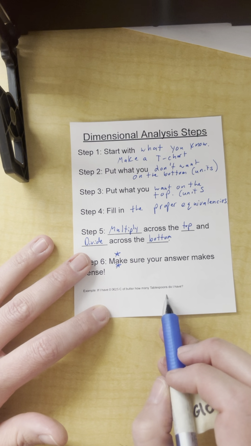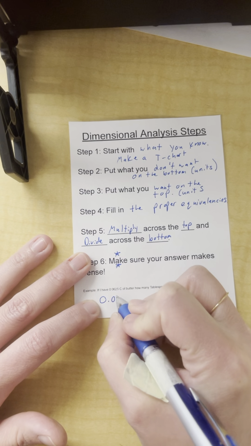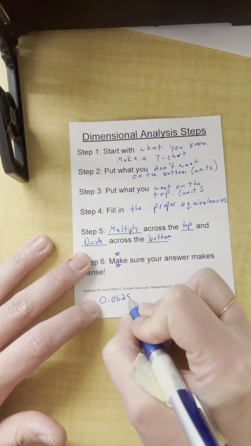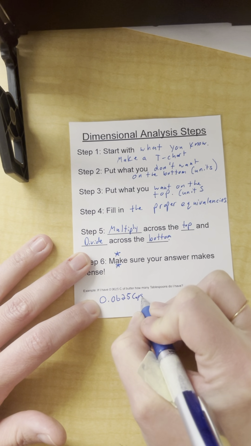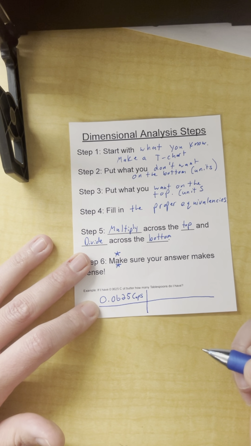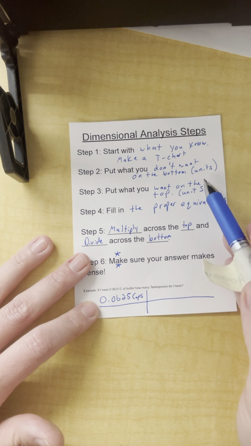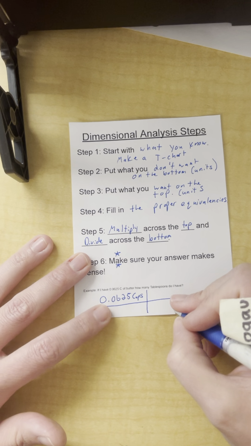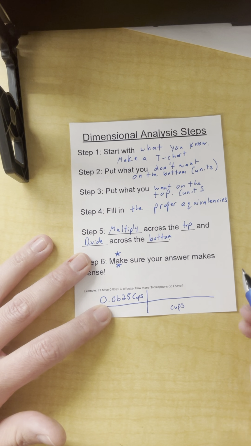So let's go through that. Start with what you know. I know 0.0625 cups. Okay, make a T-chart. Hopefully you're following along. There's my T-chart. Step number 2, put what you don't want on the bottom. My units. Okay, so I'm gonna put cups down here.